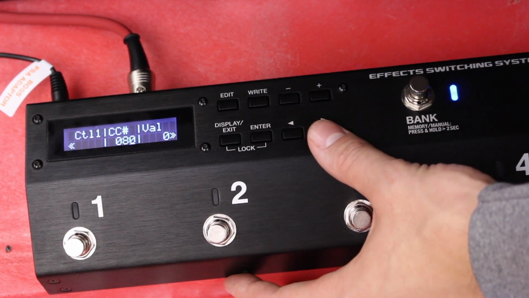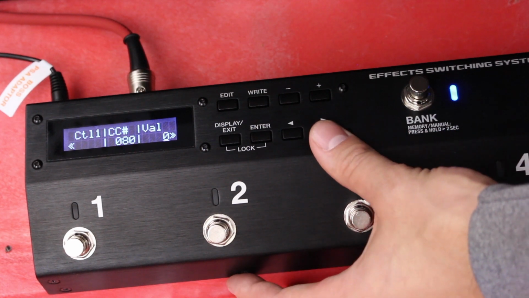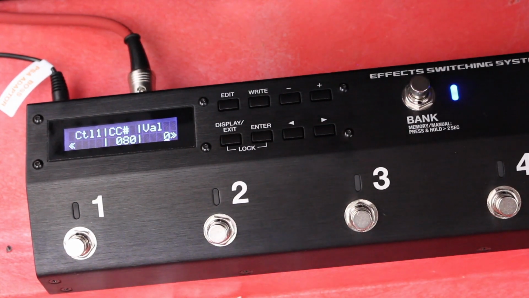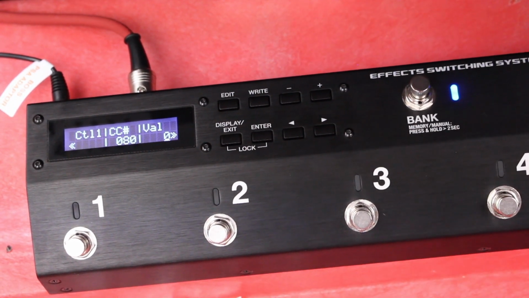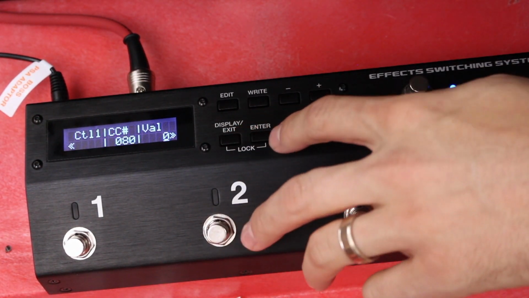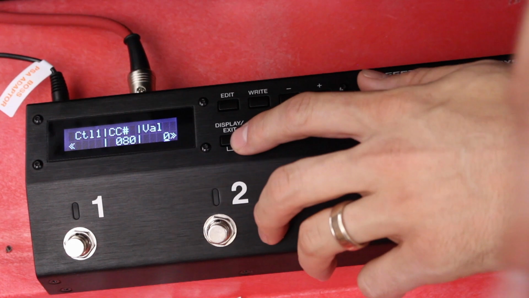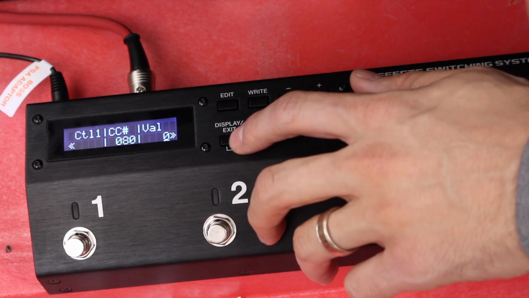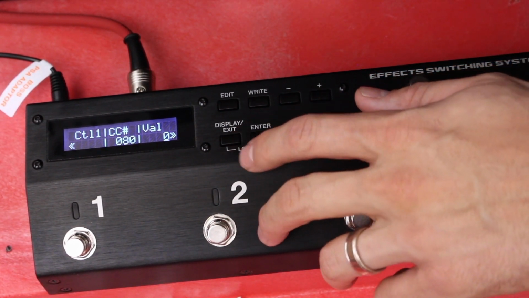So CC value is 80, defining switch 1, and the value is 0, because we don't need it to switch to B. We need it to just be to A. So we're good. Now the next step, and this is just if you're going to program a mute switch, you need to do this preemptively.